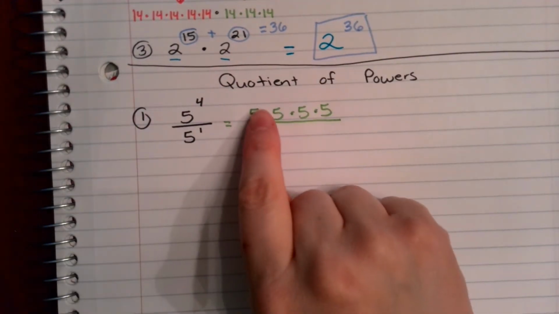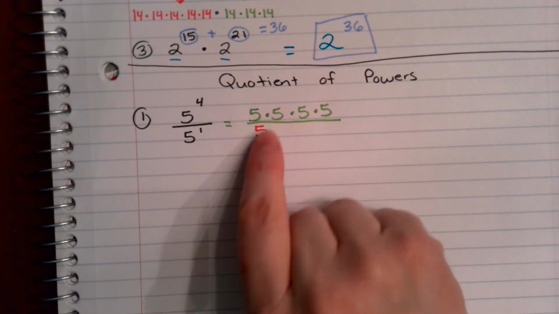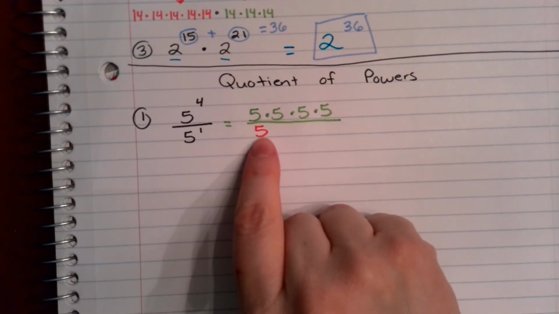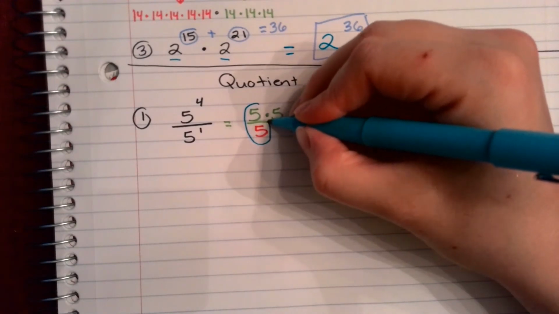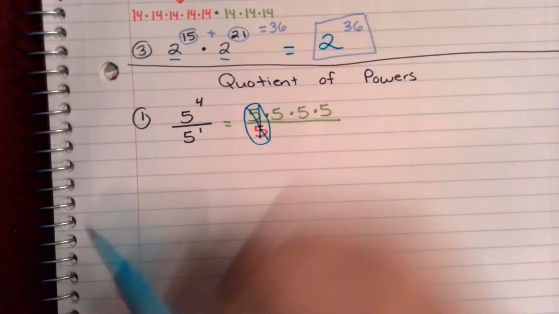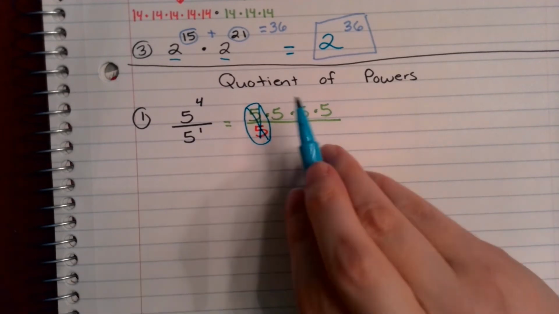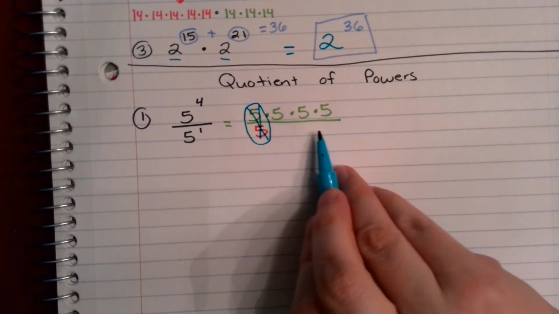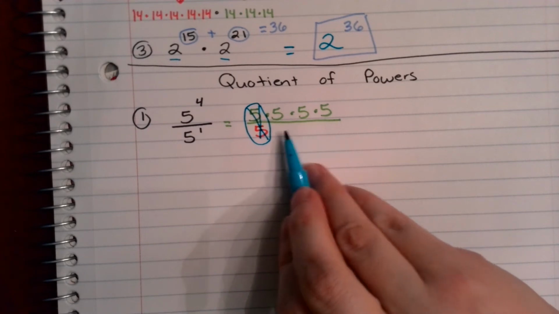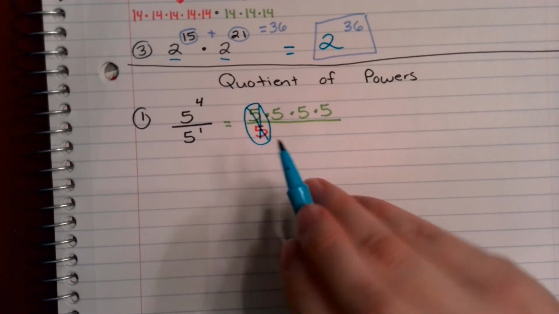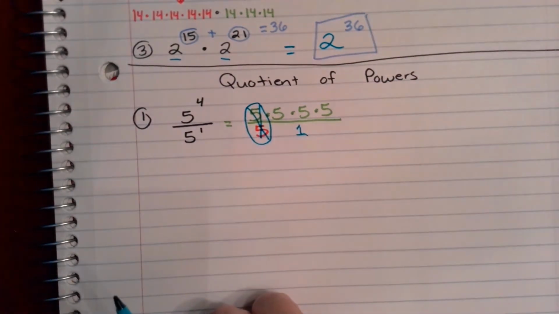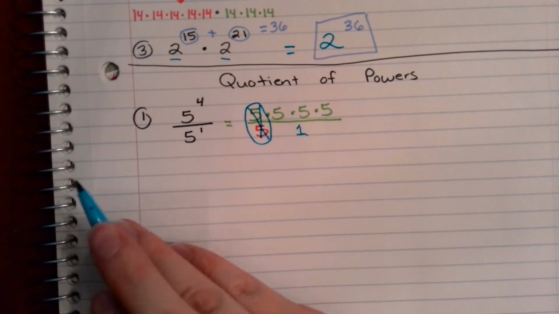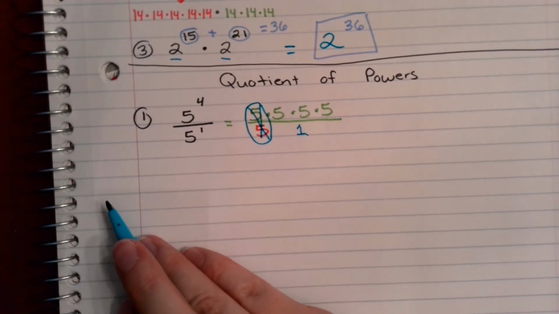So for every 5 I have on top, I can eliminate it with a 5 on the bottom. A 5 on the top and a 5 on the bottom, I can cross those off. I have nothing left on the bottom anymore. When I don't have anything written there, I can assume it's a 1. It's the same thing if I say 2 is a fraction.